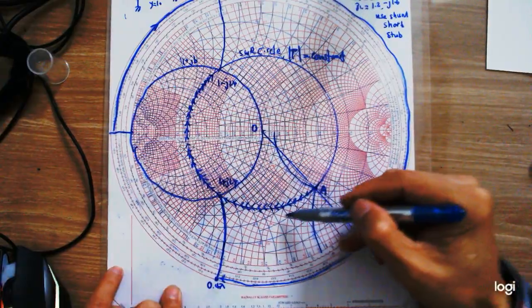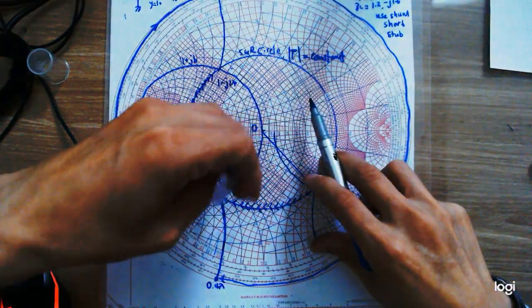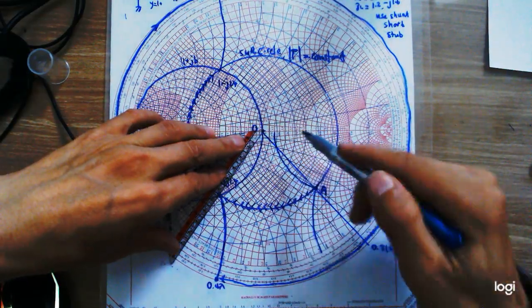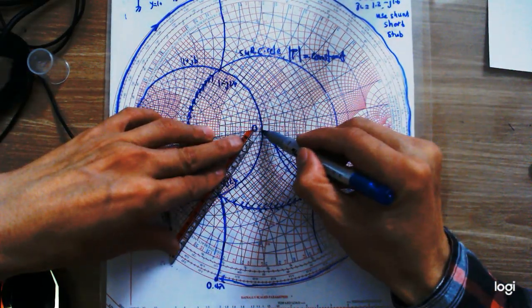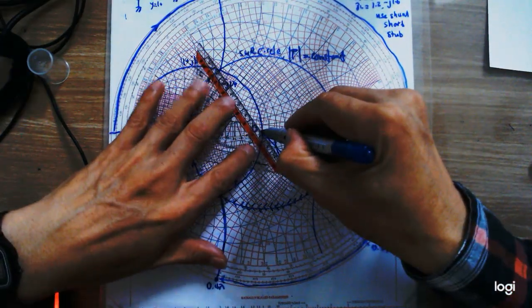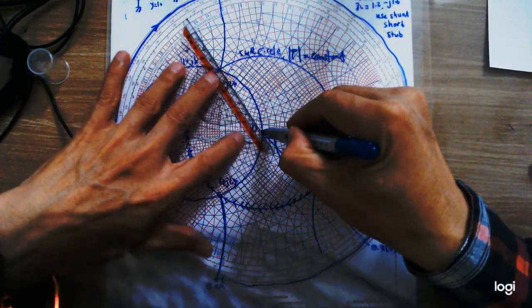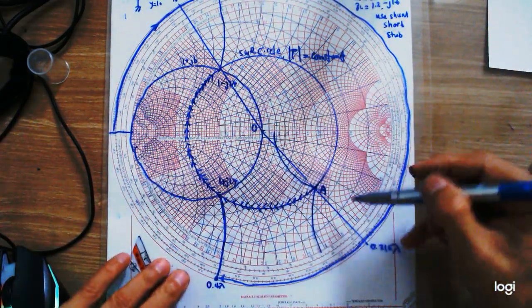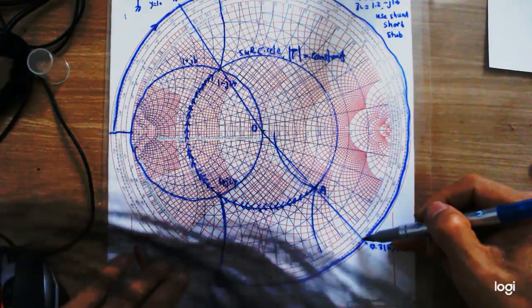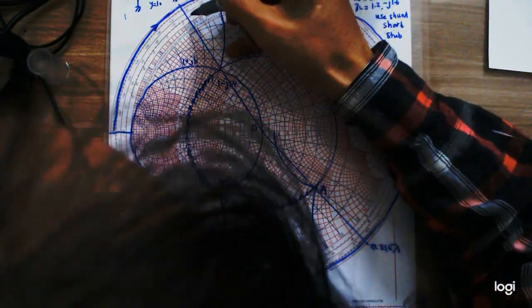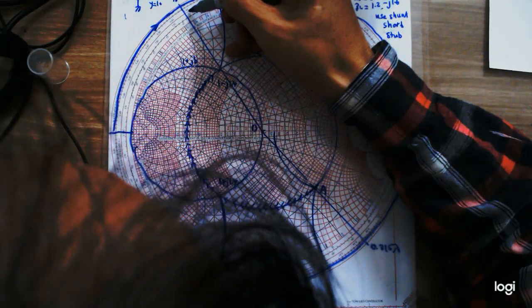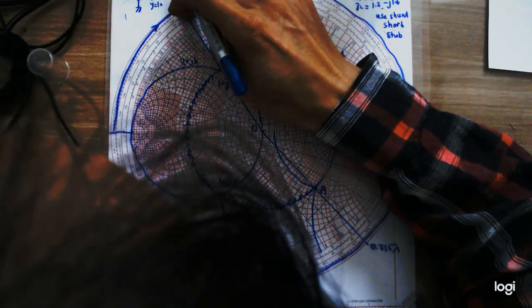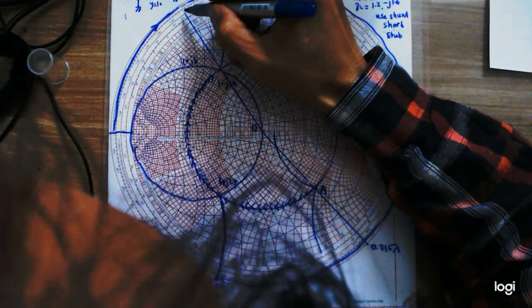The length for the first transmission line can be calculated from this angle. Actually, from here, kind of up to here. Sorry about that. So you will count with the angle 0.15. Let's see the angle, 0.08.